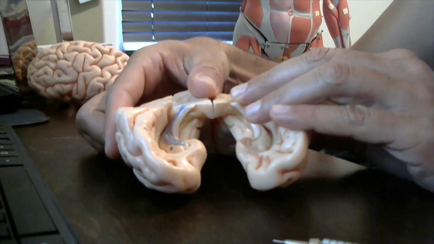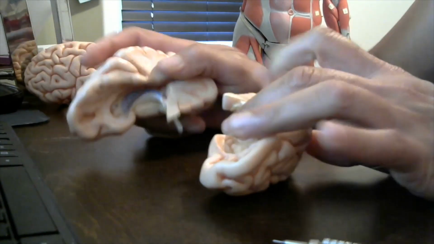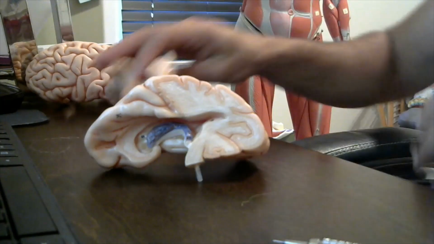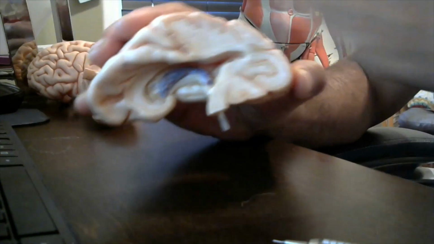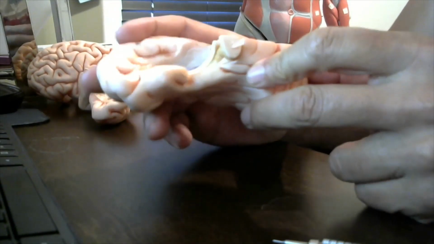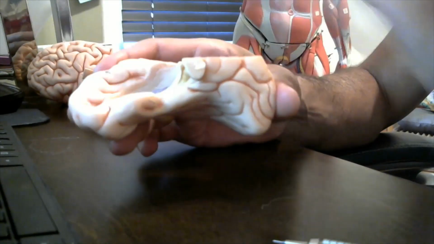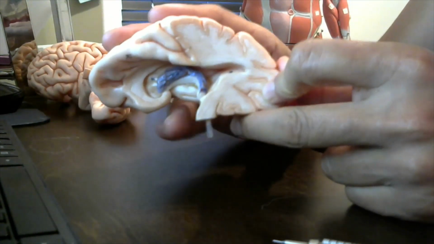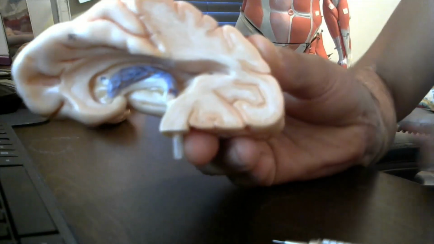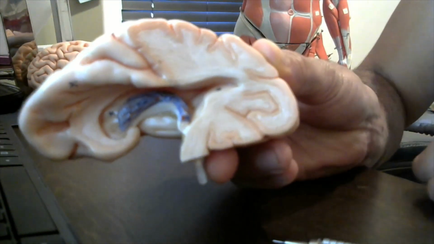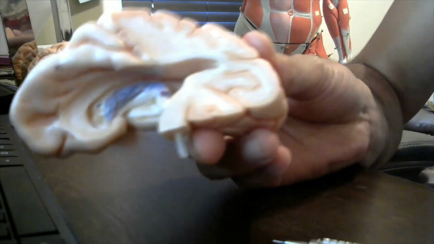So let me take these lobes, set them aside, and move them over there. Then I'm going to take my temporal lobe, split this off, and hold it at a sagittal view. So this is a sagittal view here. Or excuse me, this is a transverse view. Sorry, this is the superior portion. This is a sagittal view. Okay, I'm going to hold this at a transverse view and hold it up. This is the lateral aspect of the temporal lobe.